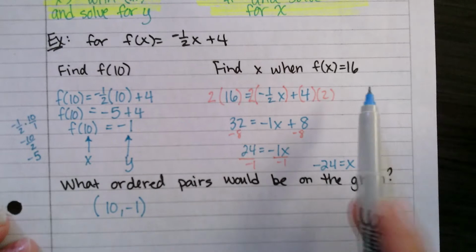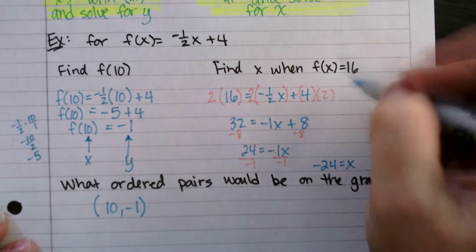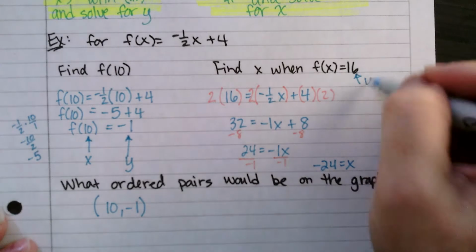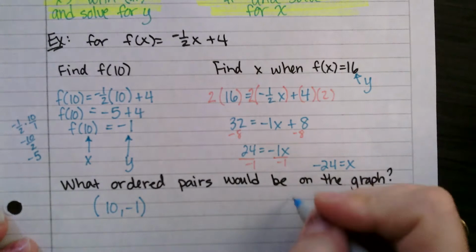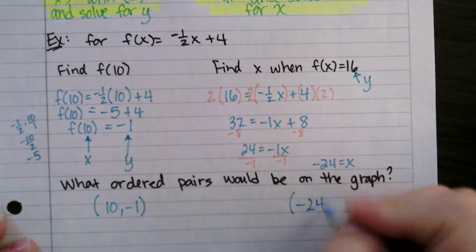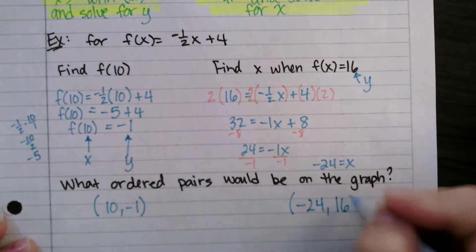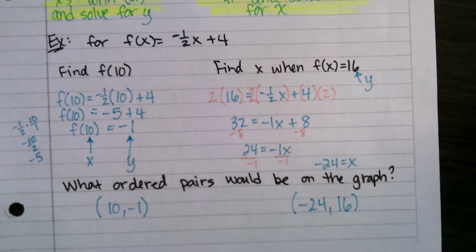And if I wanted to put it in an ordered pair, remember that f of x really means y. So my y value would be 16, my x value would be negative 24. So that would be negative 24, 16.